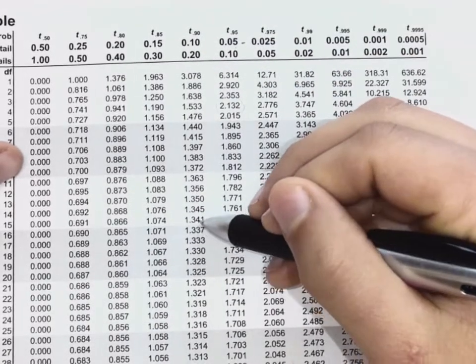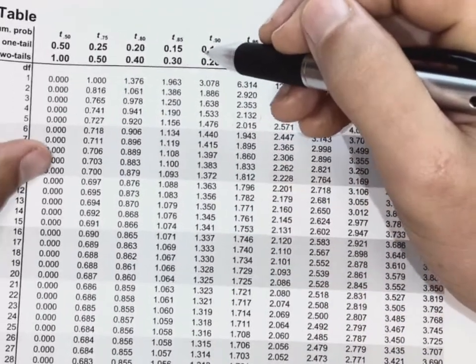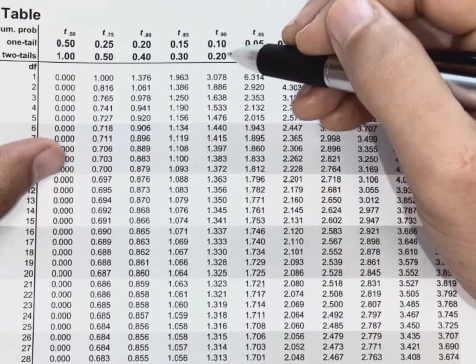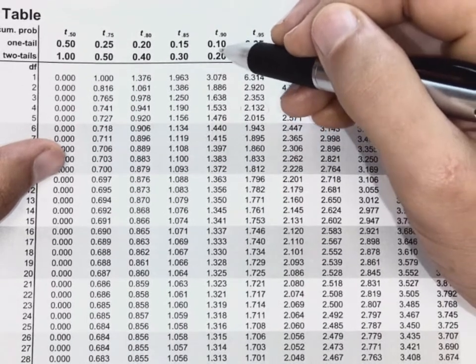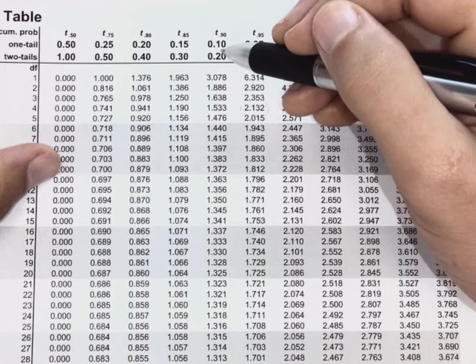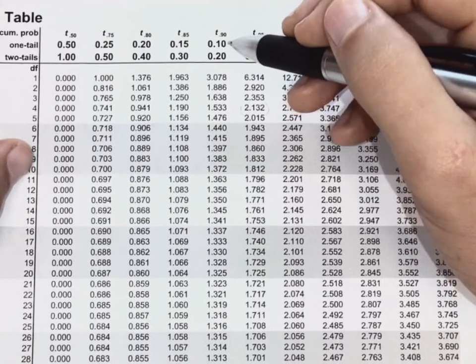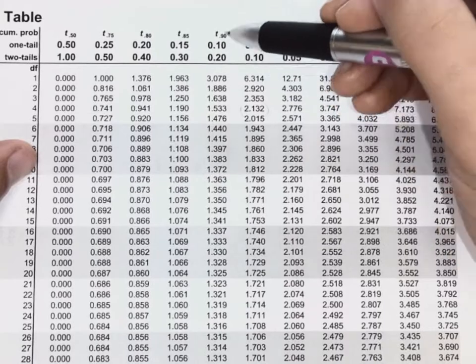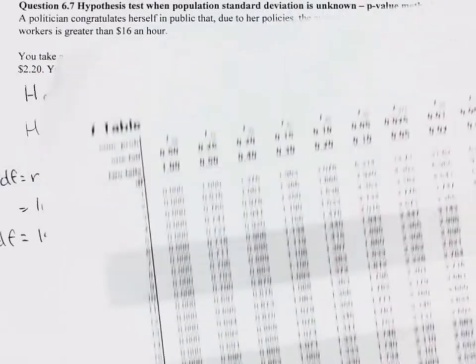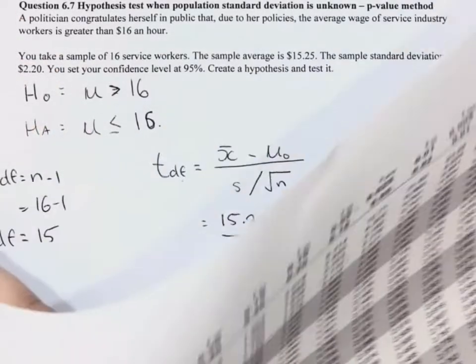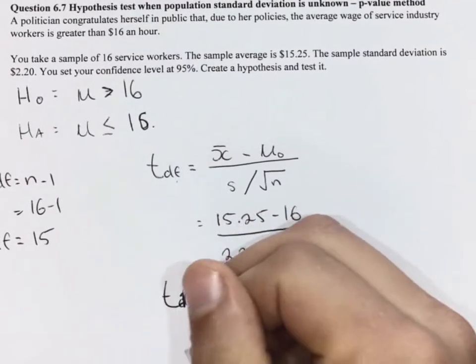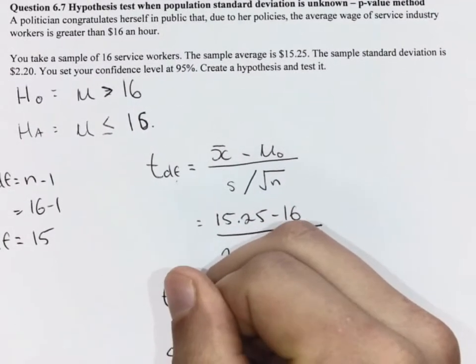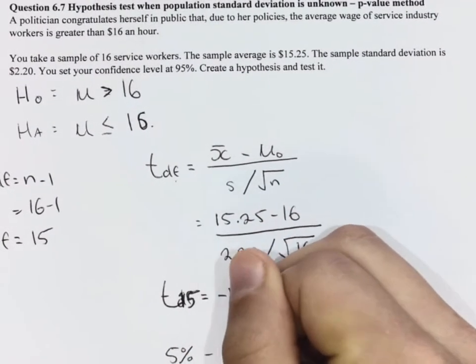Now this is a one-tail test because we're only looking for less than 16. We're not looking for not 16, where the average could be more or less. So we fall between 5% and 10%. So we know that the probability is 5% to 10%.